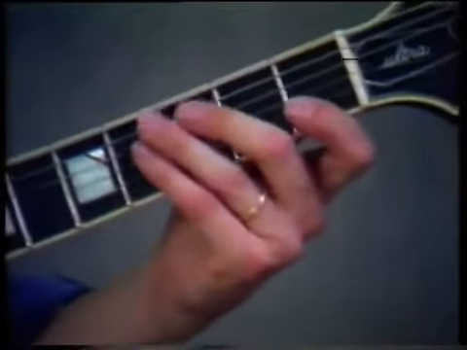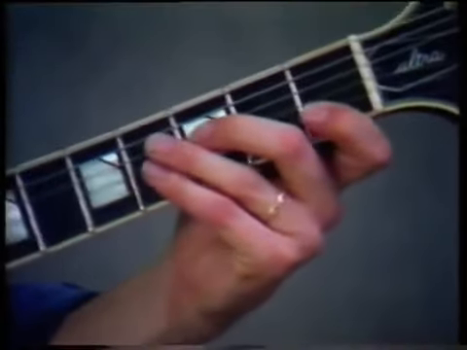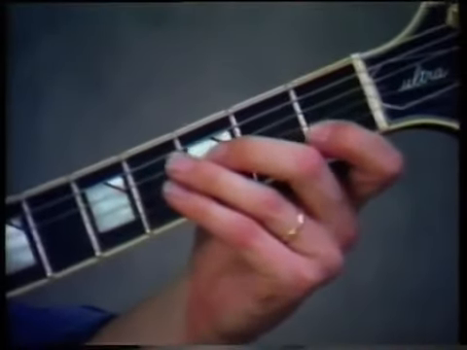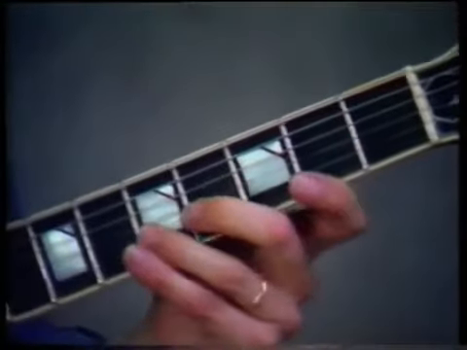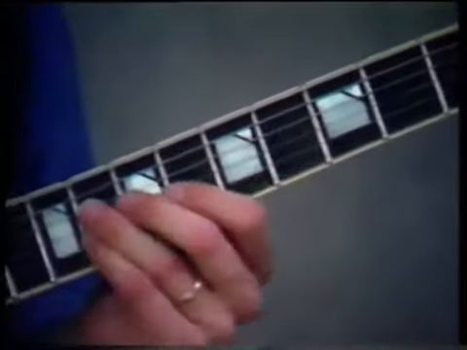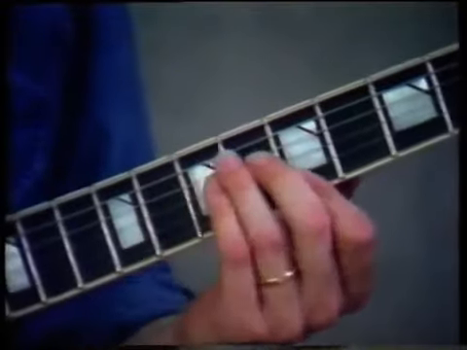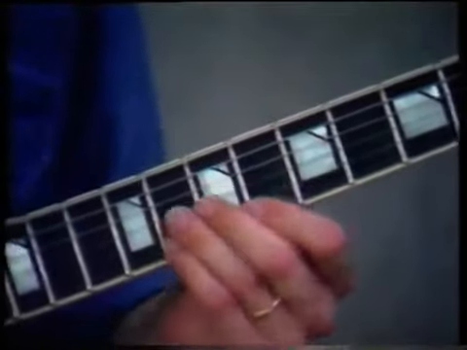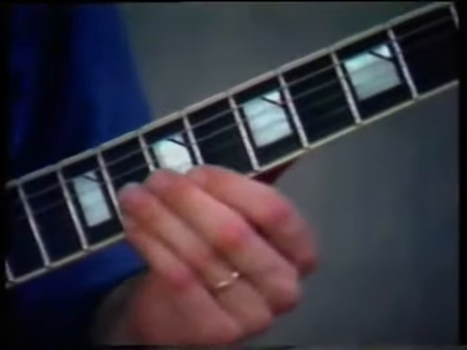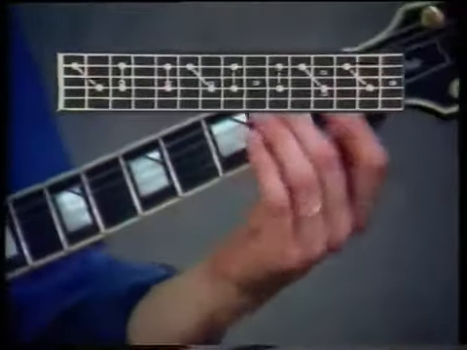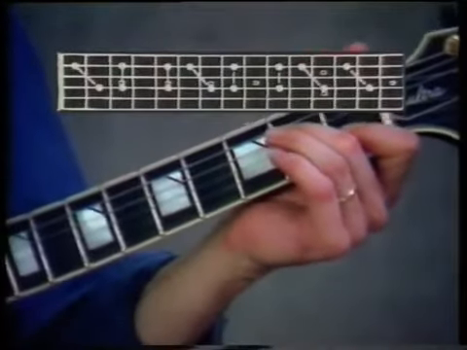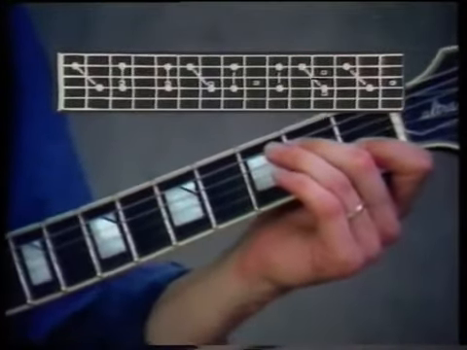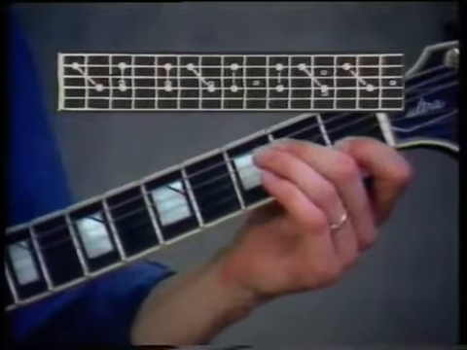So I'll play the scale for you now. First, just one note at a time. It goes C, D, E, F, G, A, B flat, C. Now here's that scale played harmonized in sixths. We have an E on the D string, C on the B string, and we'll continue to harmonize them up the scale. So here it goes.